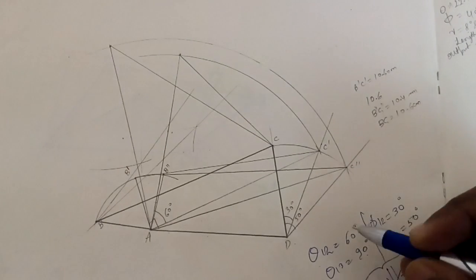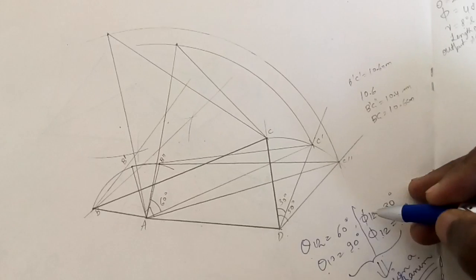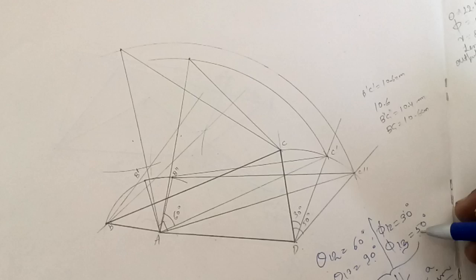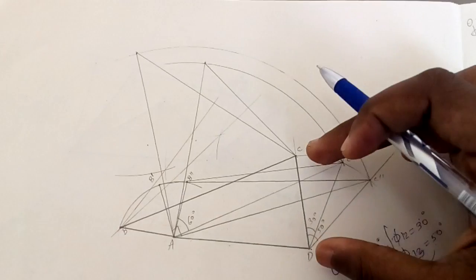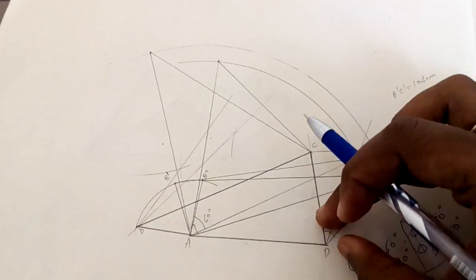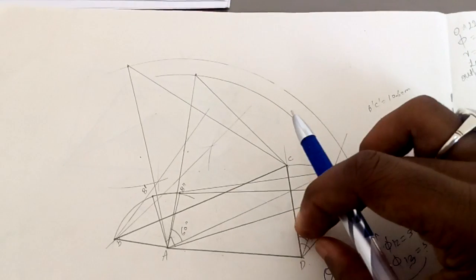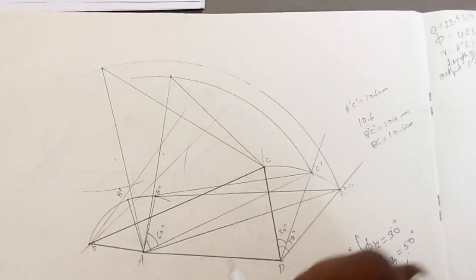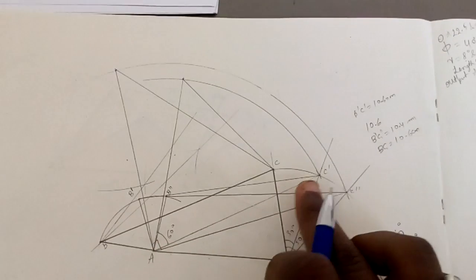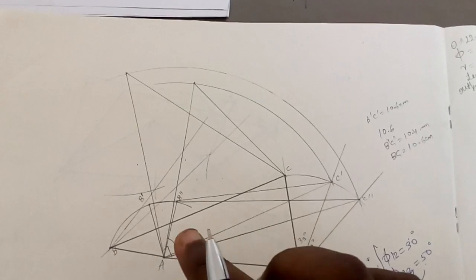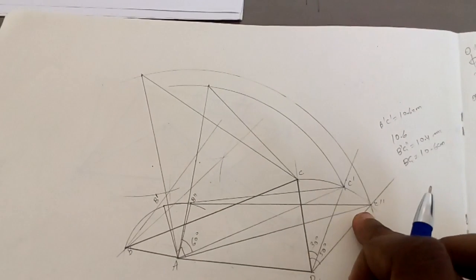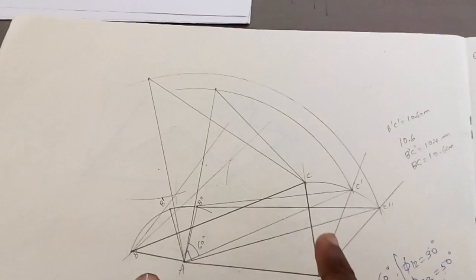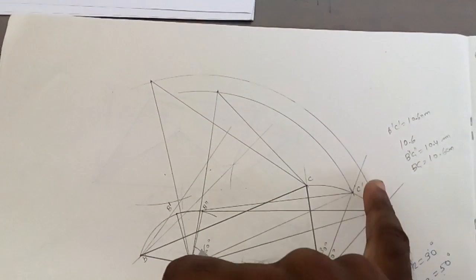Now here we have to make at D angles 30° and 50°. From CD, which is of arbitrary length, you take an arc, you make angle 30° and cut, you make angle 50° and cut. Wherever they cut, these would be points C dash and C double dash. Now join A with C dash and A with C double dash, and take an arc equal to AC dash, and an arc equal to AC double dash.